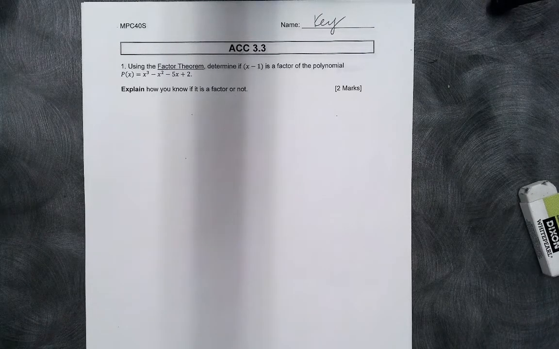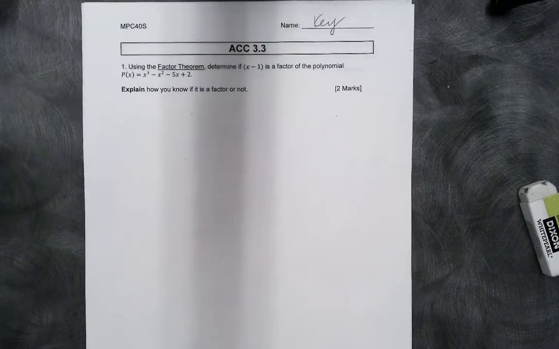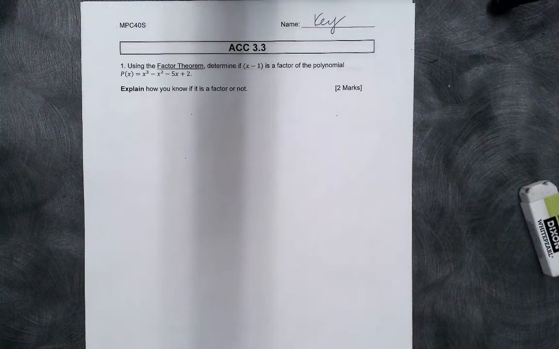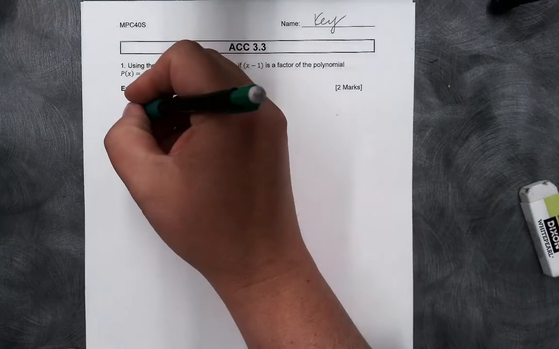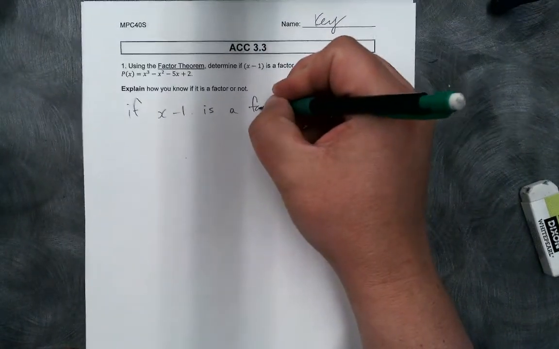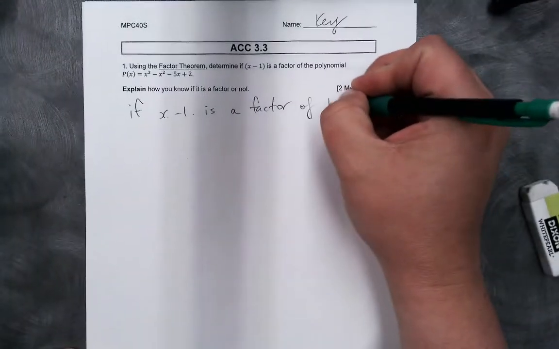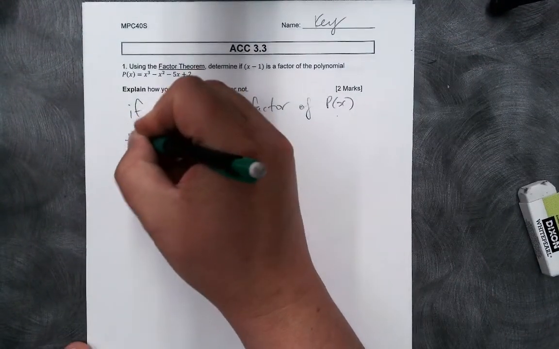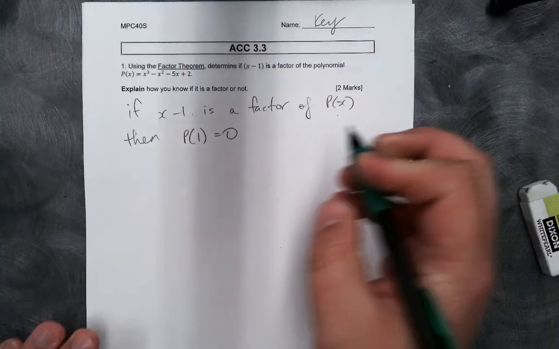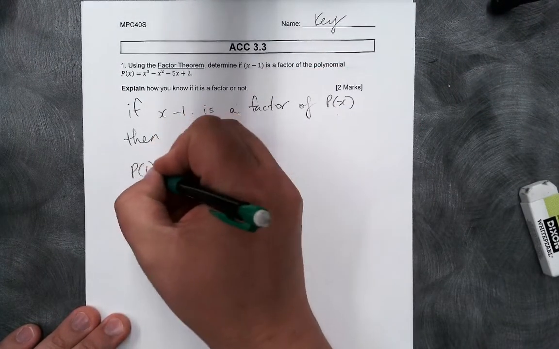Hopefully you can get a chance to maybe freeze the video and try for yourself to figure out what this equation is. But basically we want to know if x minus 1 is a factor of x cubed minus x squared minus 5x plus 2. So I would say if x minus 1 is a factor of p of x, then p of 1 would equal 0. So let's see if it's true. Is p of 1 equal to 0?